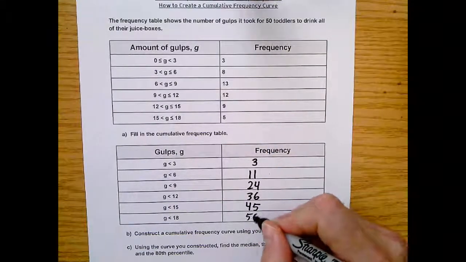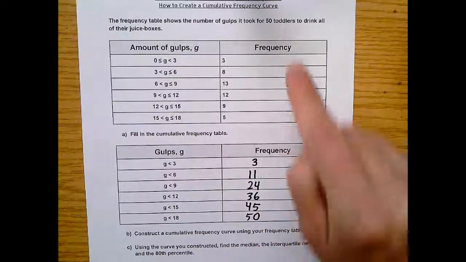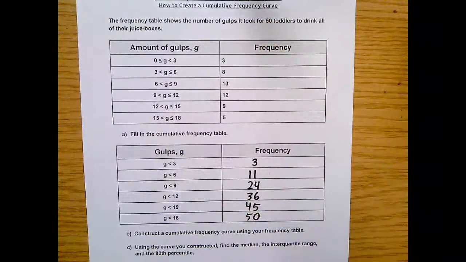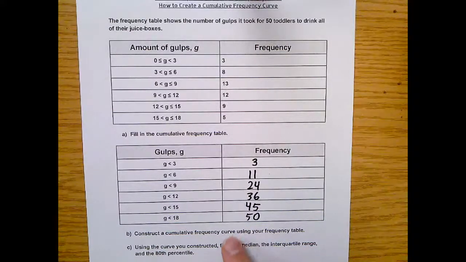Now, before you go any further, this is a great opportunity for you to make sure you did not make a mistake, because this number 50 should be the exact same amount of the number they gave you in the beginning, right? So 50 and 50, so it all lines up. So that's how you know you did it right. This is the first step of the task, and this is just how you complete a cumulative frequency table. The next video I do here, we'll talk about how to take this cumulative frequency table and how to use it to make a cumulative frequency curve.